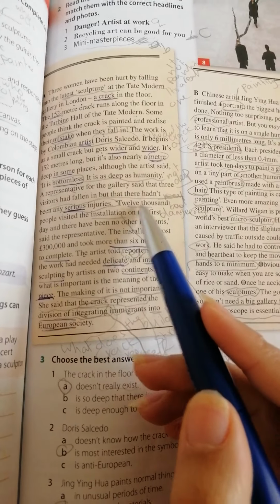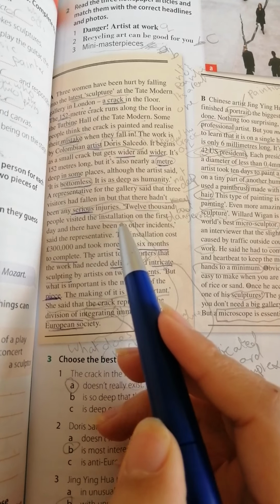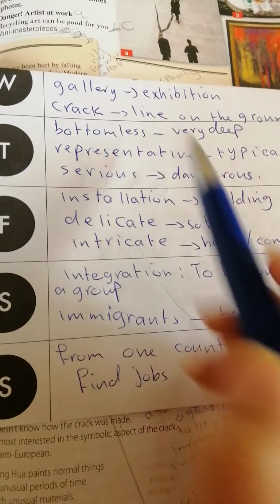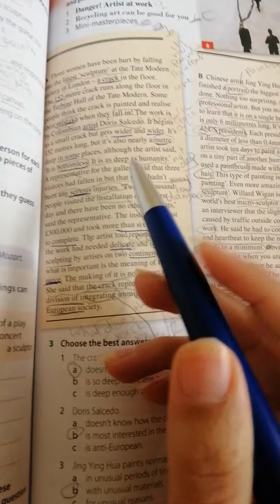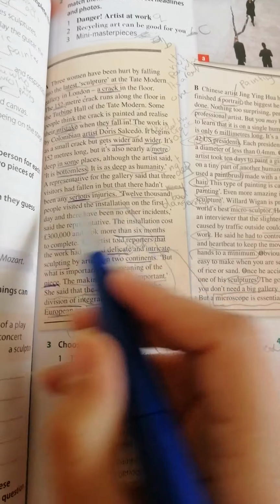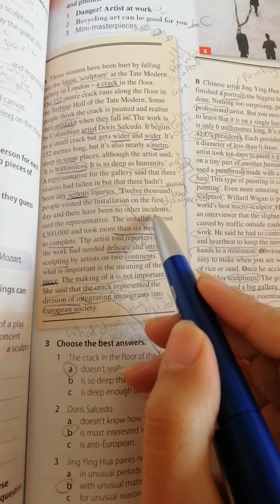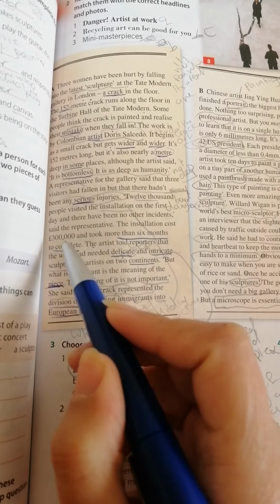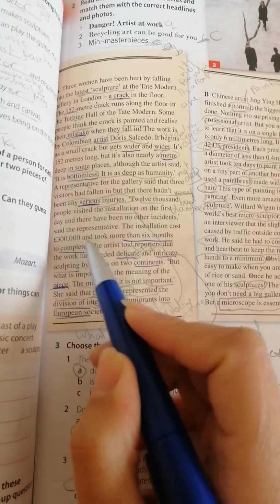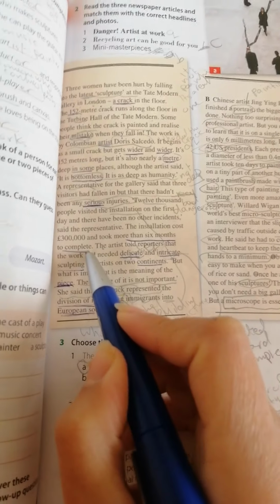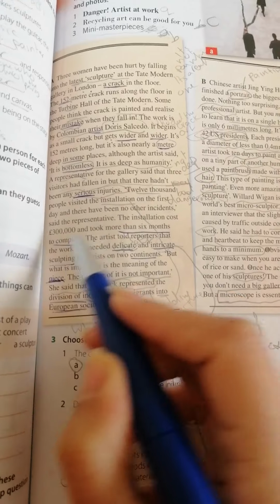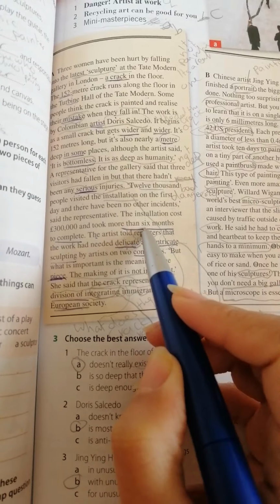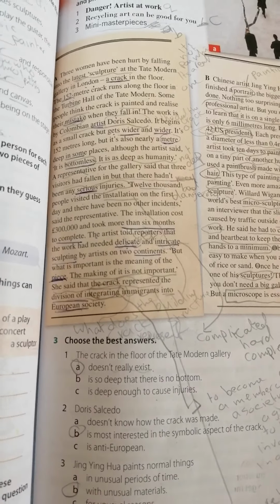12,000 people visited the installation. Installation means the building, which refers to a gallery. On the first day, and there have been no other incidents, said the representative. The installation cost £300,000 and took more than 6 months to complete. So the cost of this installation is 300,000 and it takes about 6 months to be completed.